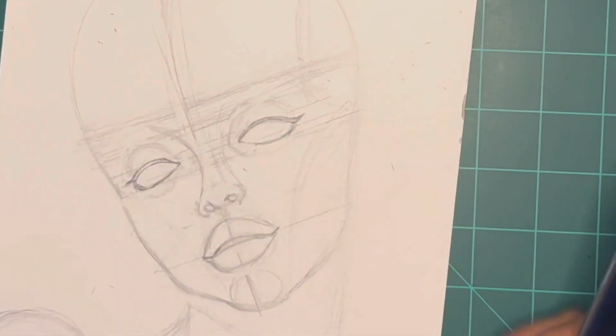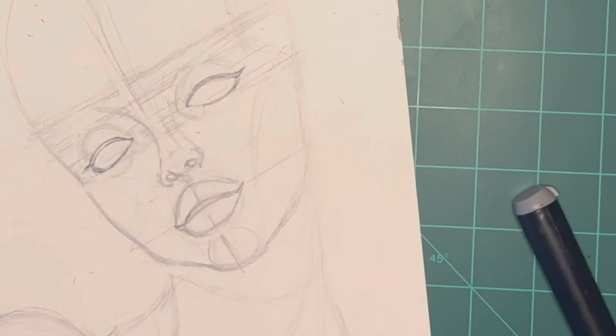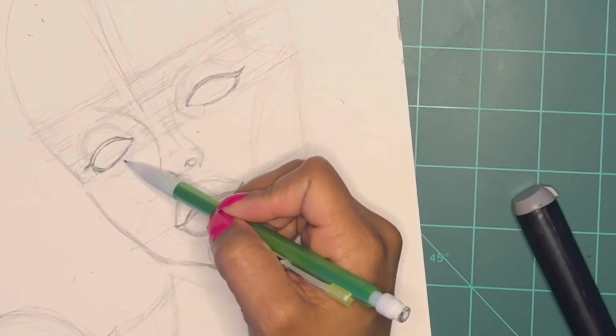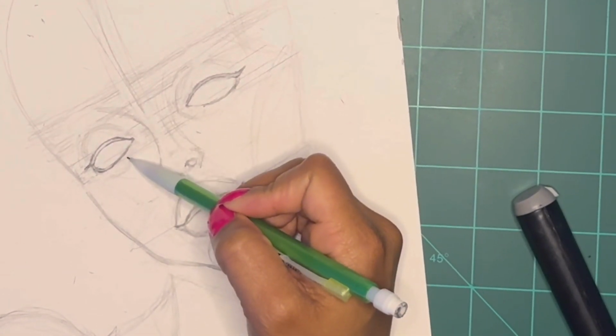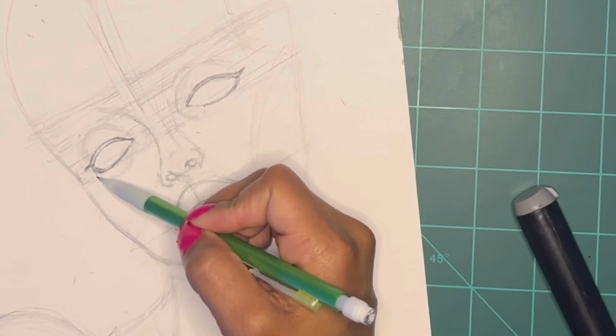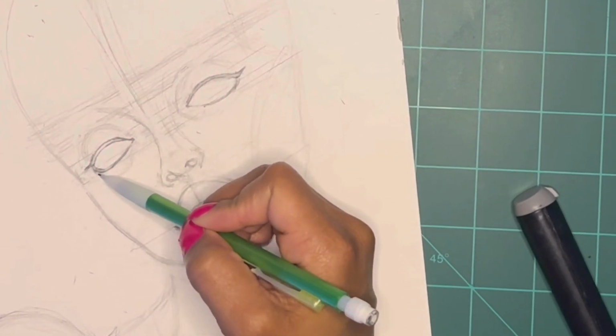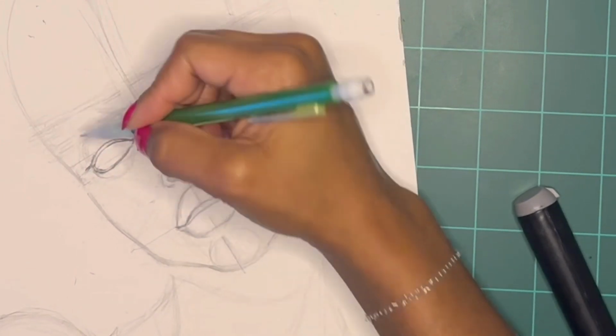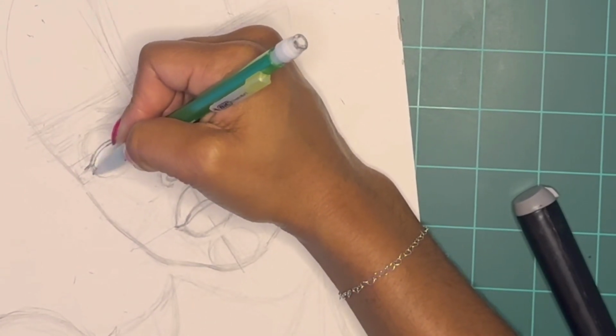Okay, I think the eyes look good. If you're gonna spend a lot of time on something, spend it on the eyes, not the hair. I spent most of my time on the eyes, because that's what I was trying to learn, how to do that.